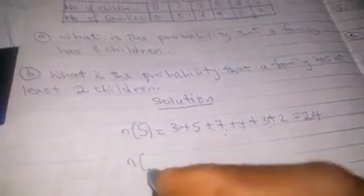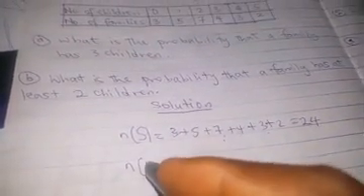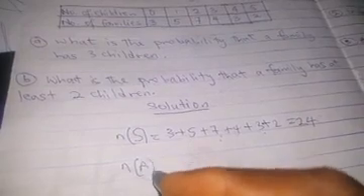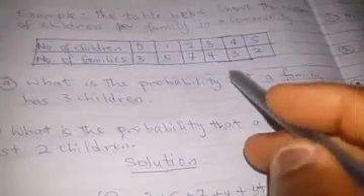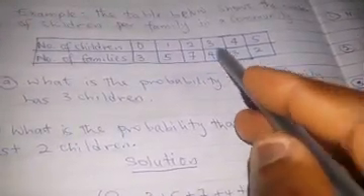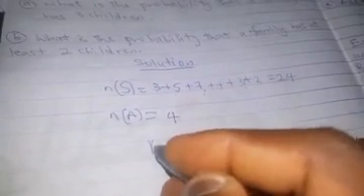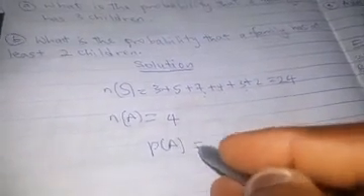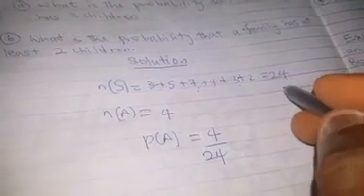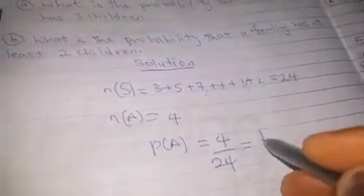Good. So the probability that a family has 3 children. How many families have 3 children? Let me call that n(A). 3 children is 4. So your n(A) is equal to 4. So that means the probability of A now is going to be 4 over 24, all over the total families. And that is the same thing as 1 over 6.